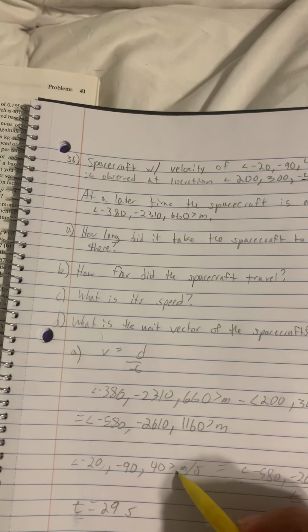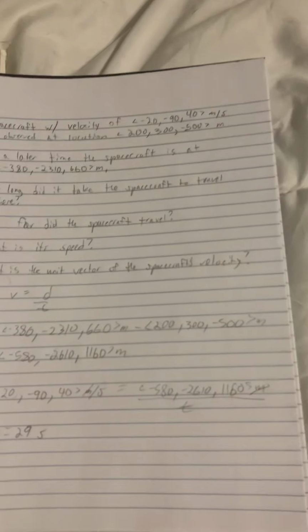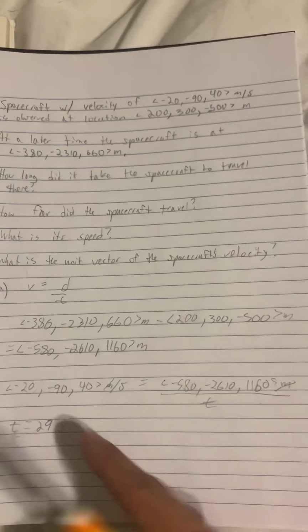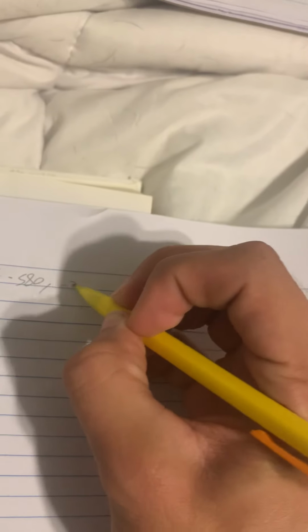As you can see, the meters cancel out. So we are in the right format here. Next is, how far did the spacecraft travel? When I'm doing the distance of vectors, which is essentially what this is here, we already have the distance in vector form, which was -580, -2610, 1160 meters. Of course, it also has a distance, but I mean also the direction.